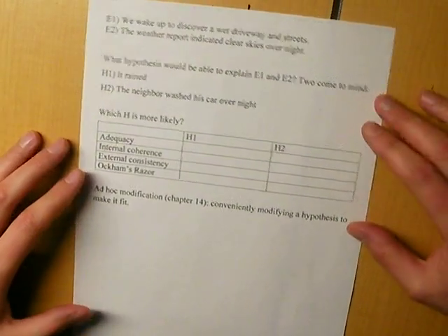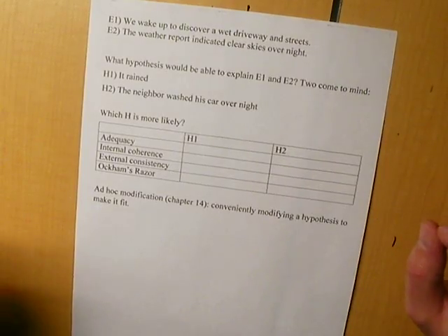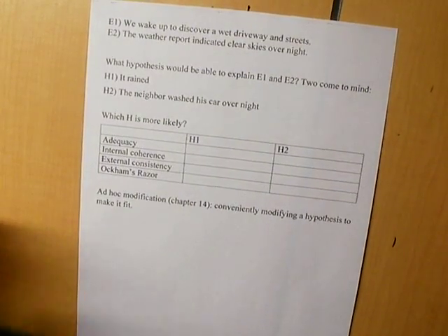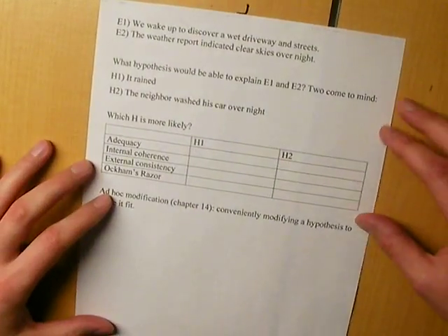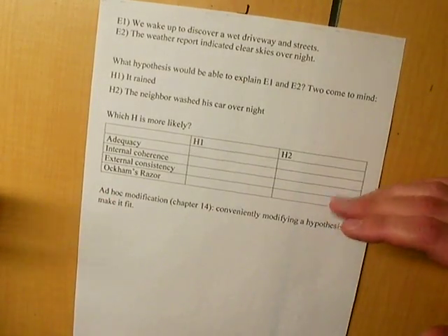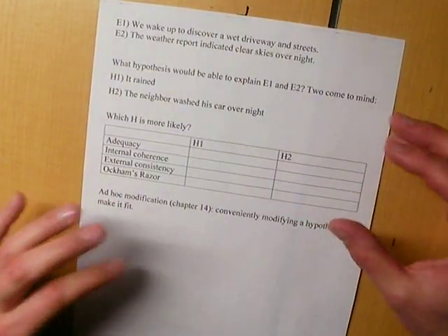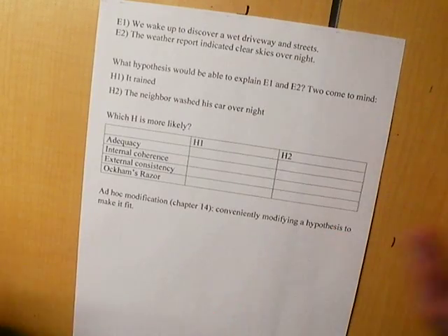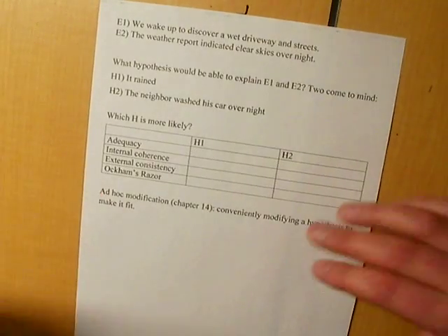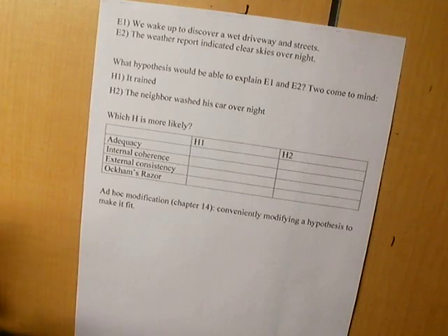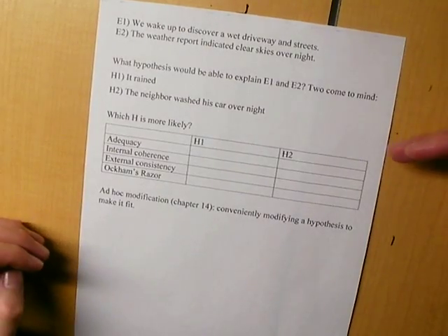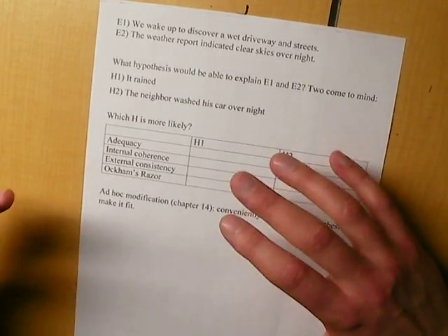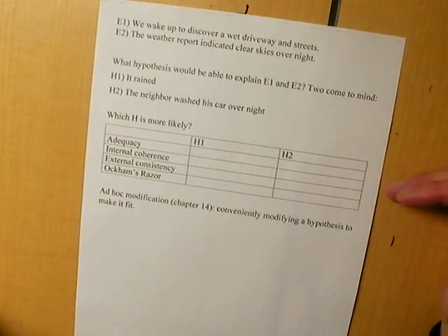In a previous video, I went through the basic structure of an inference to the best explanation. And so in this video, I'm going to take that structure and apply it to an actual problem. Now the problem here will be a real simple one, ridiculously easy in fact, but I think it'll be useful not just to see the basic components of an IBE, but to actually see it in action.